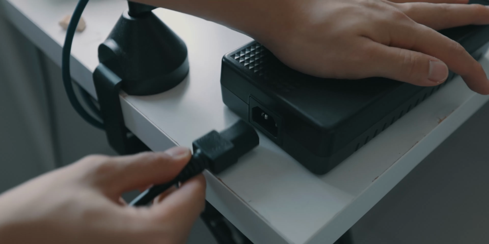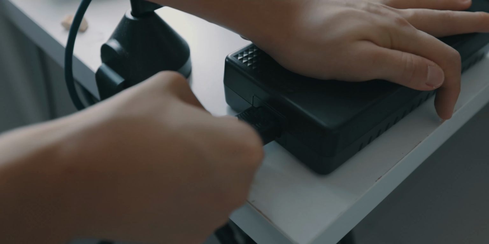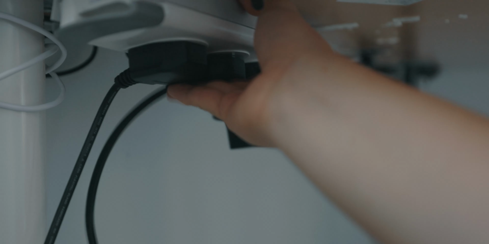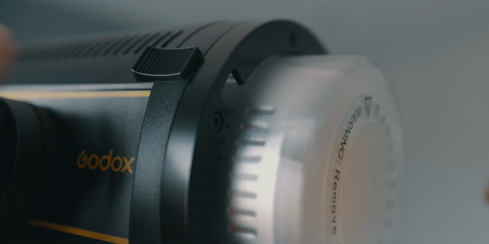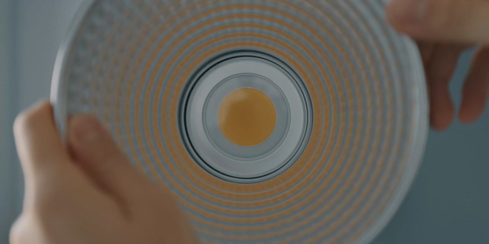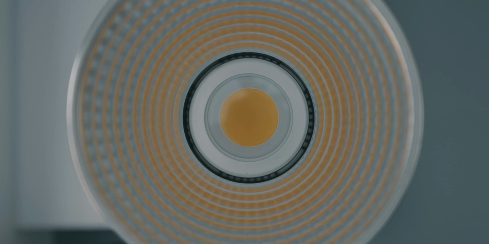Because number one, the Godox VL300 is actually designed for outdoor use as well. So the Godox VL300 actually has a controller which allows you to put in V-mount batteries behind that controller itself, so you can bring it outside to be used. It can use 2 V-mount batteries to be exact.